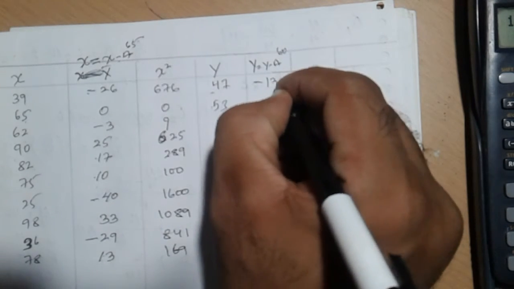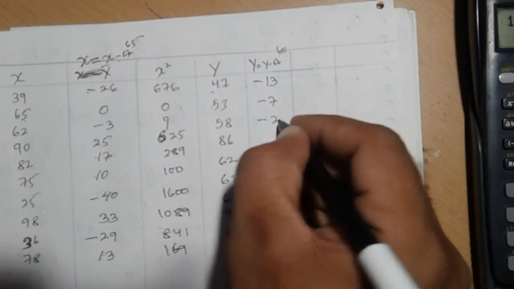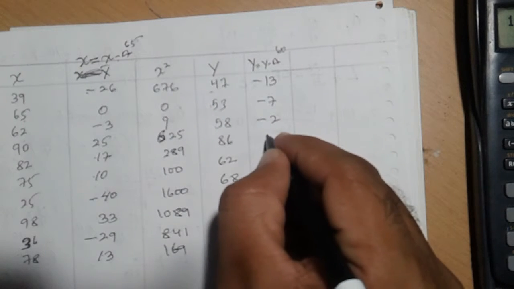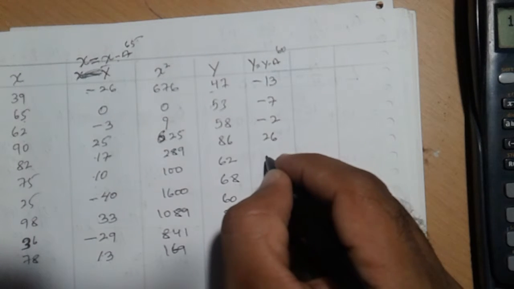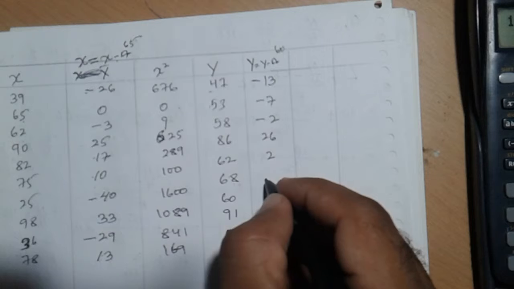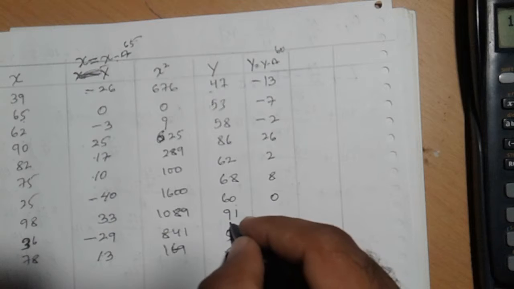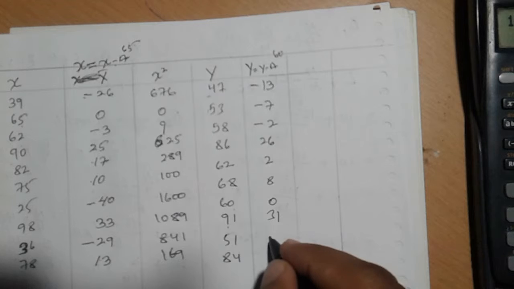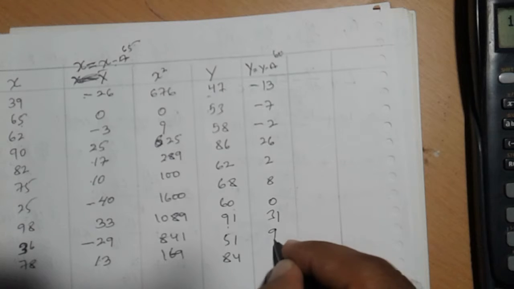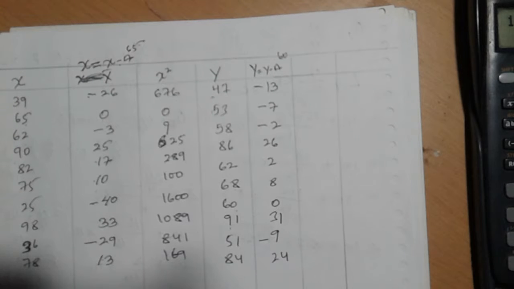Minus values increase, so minus 13. 53 minus 60 is minus 7. 58 minus 60 is minus 2. 86 minus 60 means plus 26. 62 minus 60 means plus 2, and 68 minus 60 means plus 8. 60 minus 60 is 0. 91 minus 60 is 31. 51 minus 60 is minus 9. 84 minus 60 is 24.